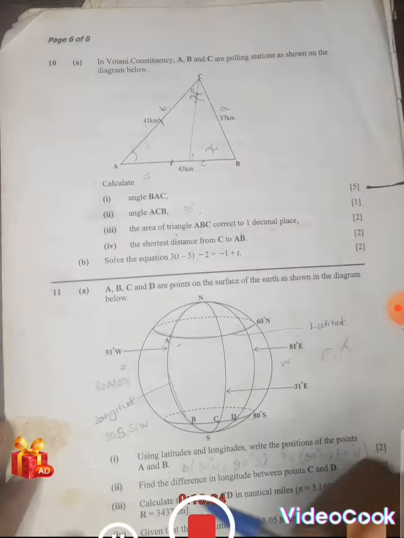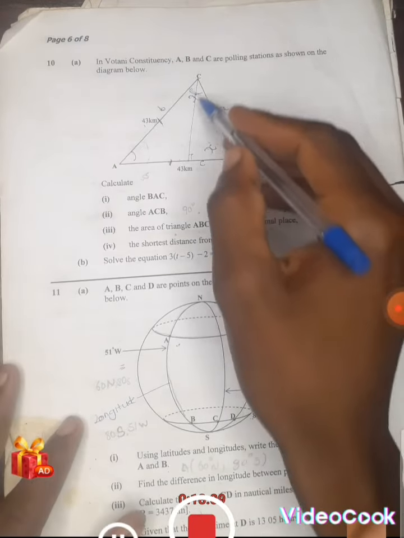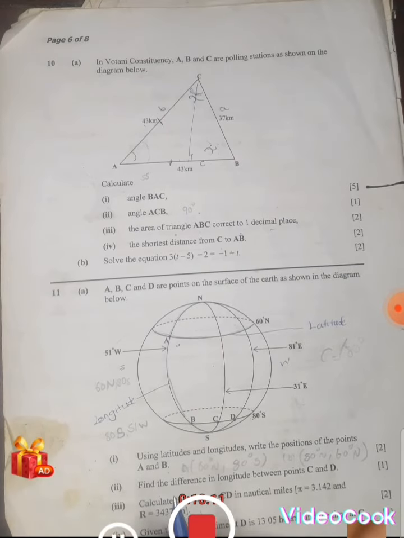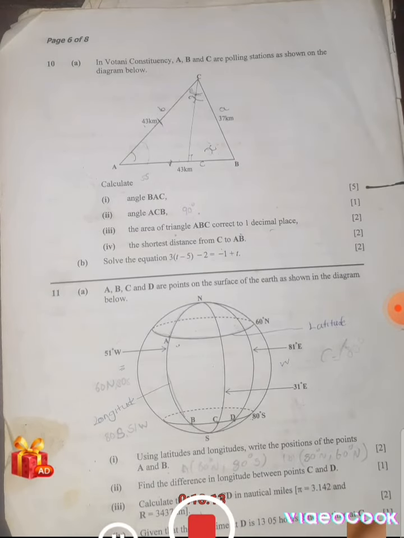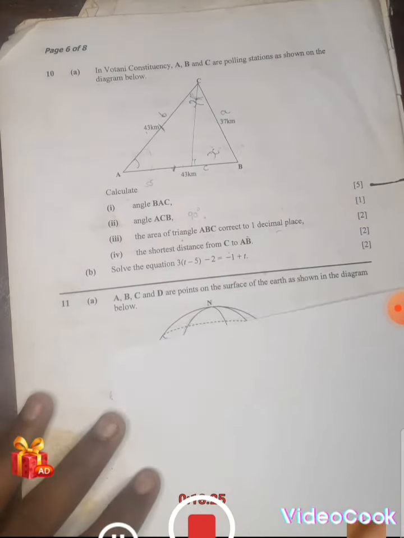Okay, that's the shortcut which you can use. Now, if you check, this becomes our height. There are two ways in which you can find this part. You can use SOHCAHTOA, but the easiest is by using the formula for area of the right angled triangle.